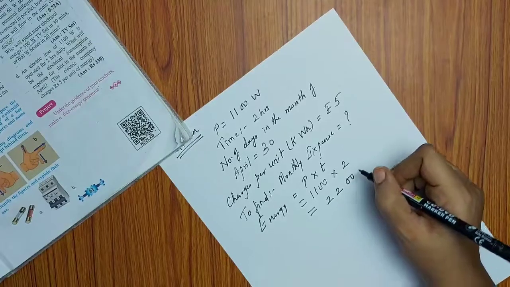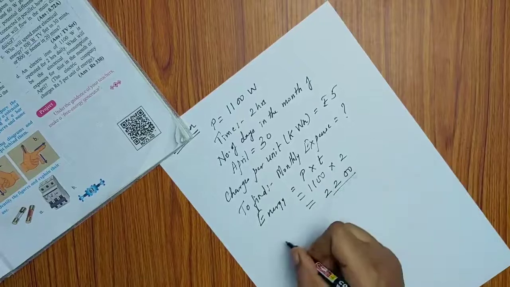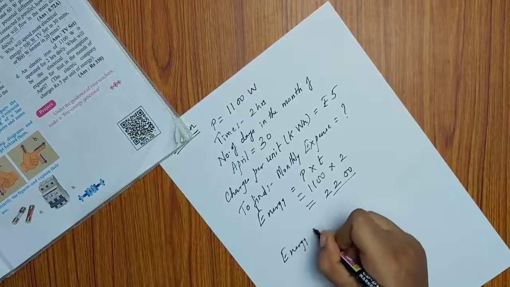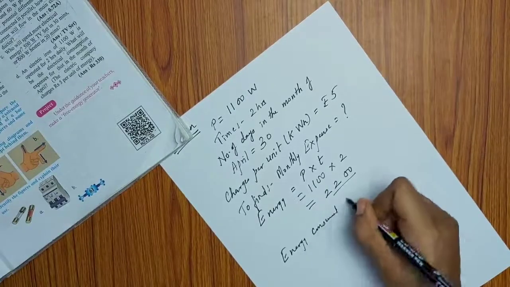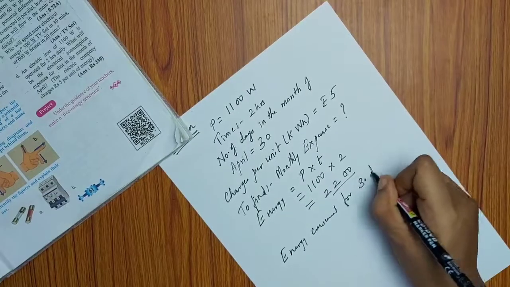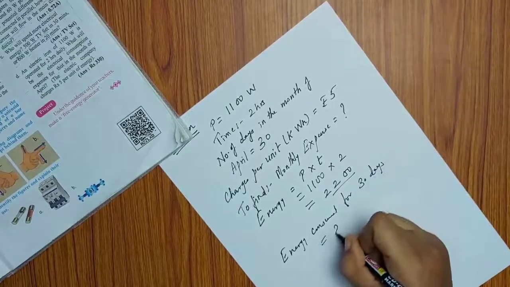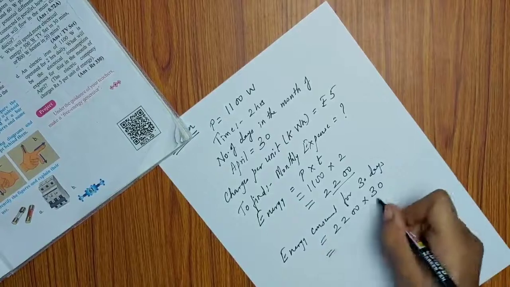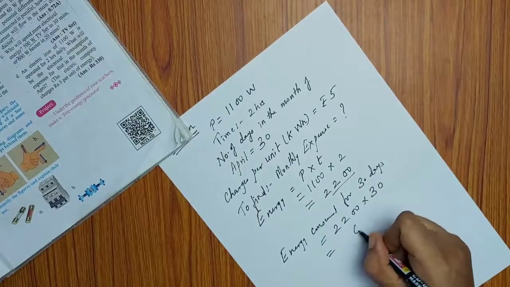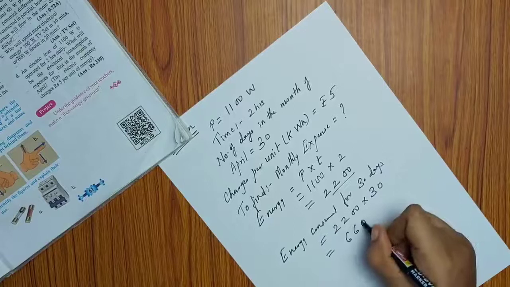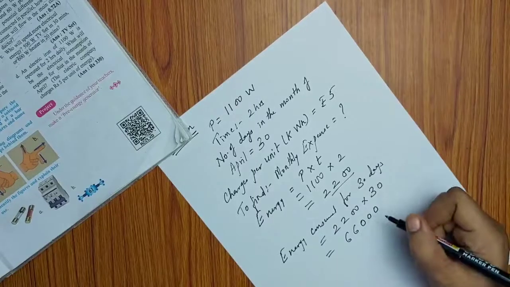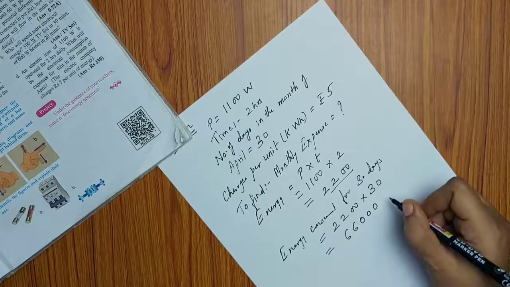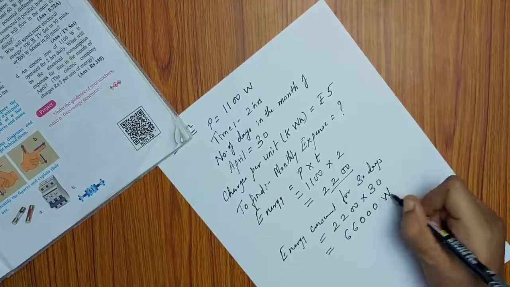Now this energy is consumed for 1 day. Now energy consumed for 30 days is equal to 2200 into 30, that is 3 2s are 6, 3 2s are 6, 0 0 we place, and this energy which is consumed for 30 days is given to us in watts.